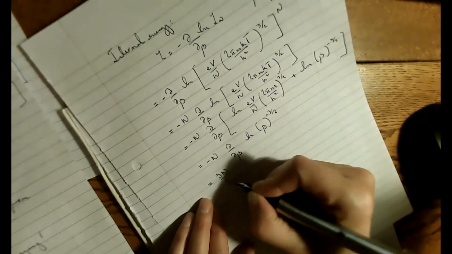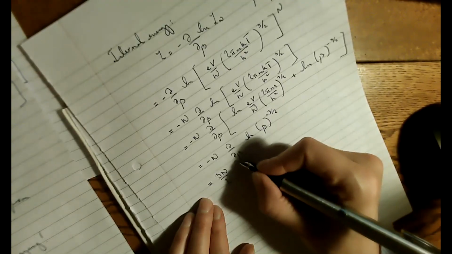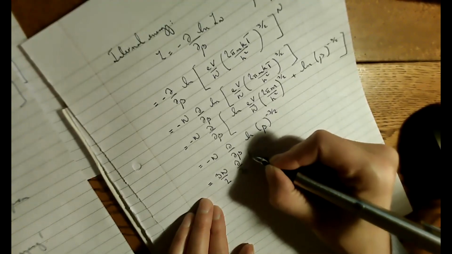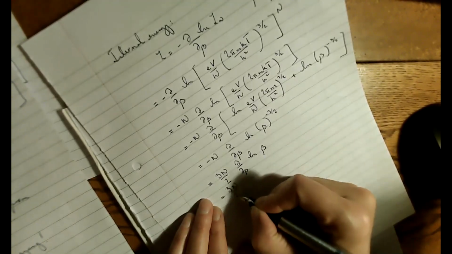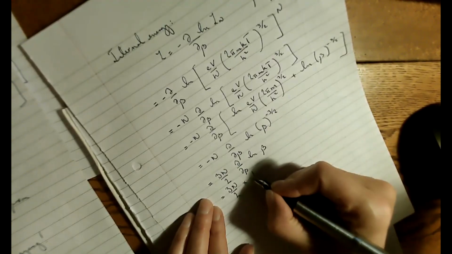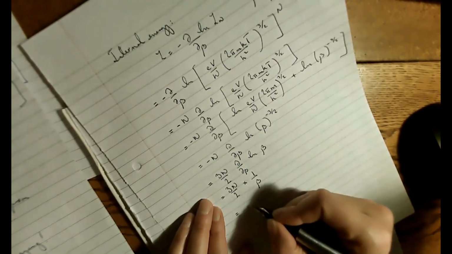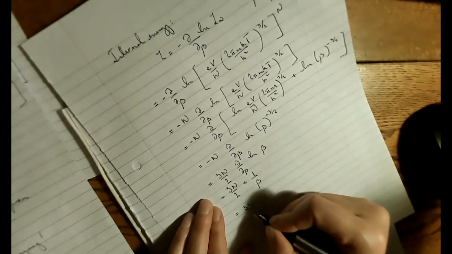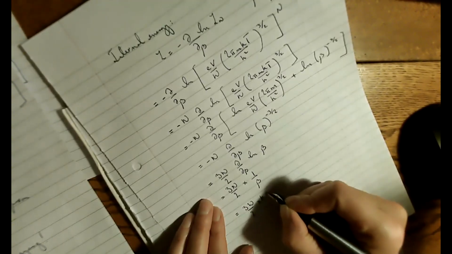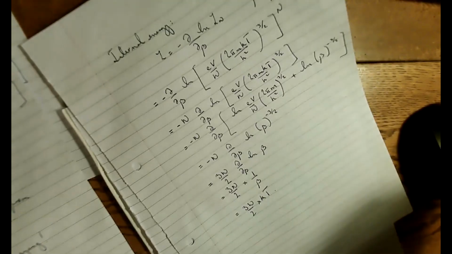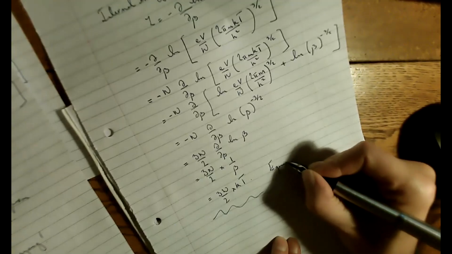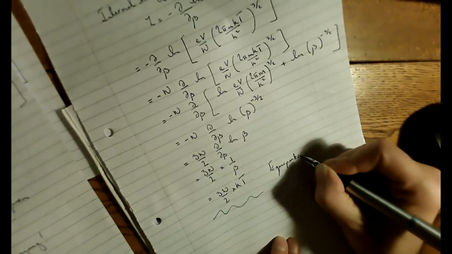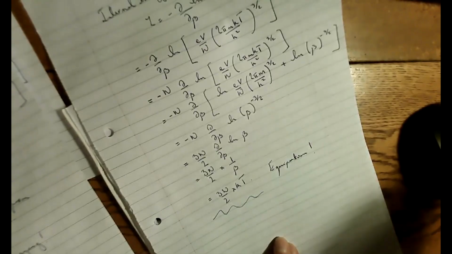3N over 2 d by d beta of ln beta, which is of course 3N over 2 times 1 over beta, which is of course 3N over 2 times kT. Exactly what we'd expect from the classical equipartition theorem.